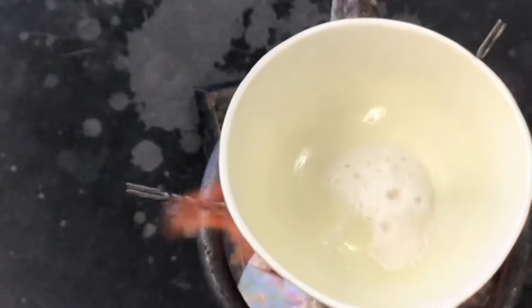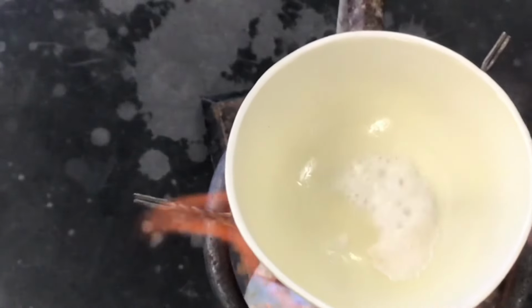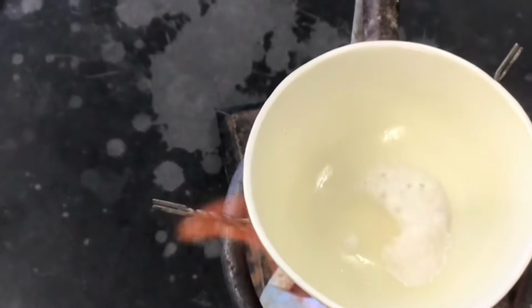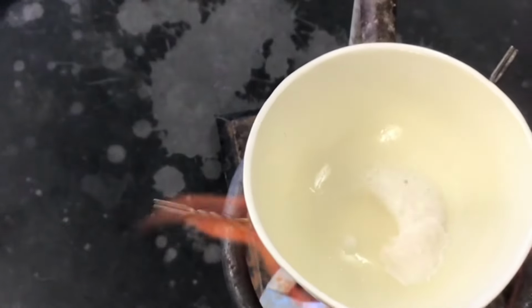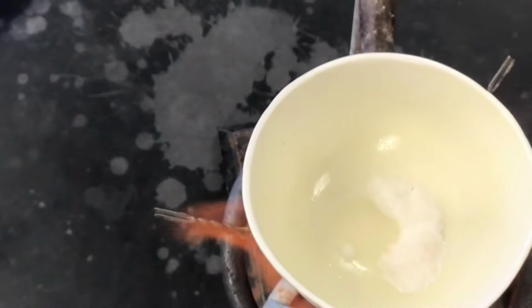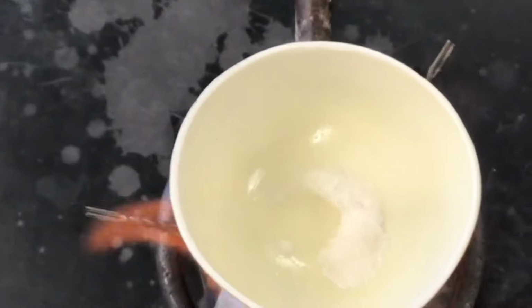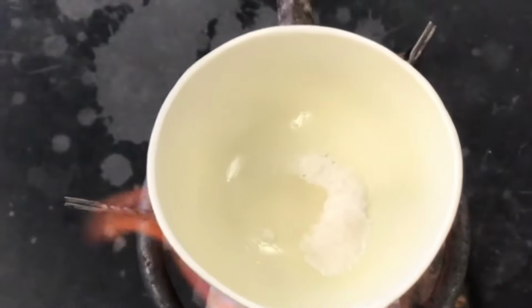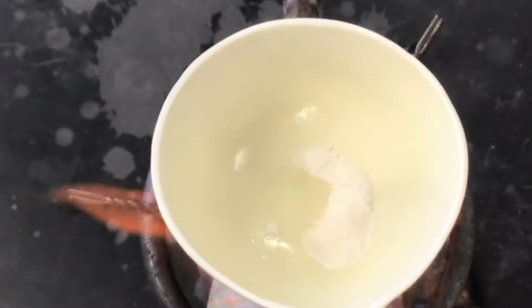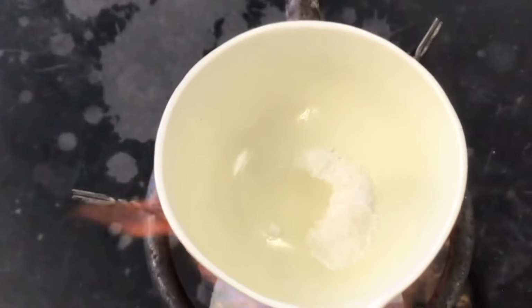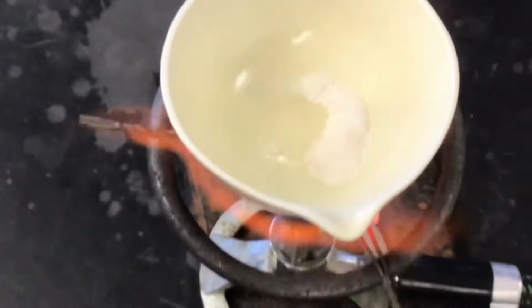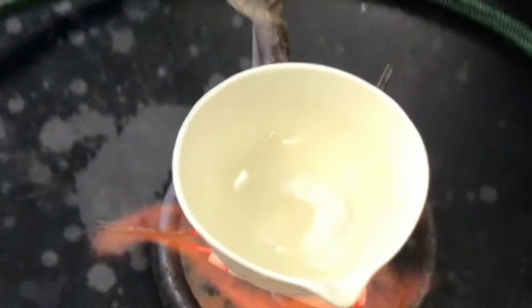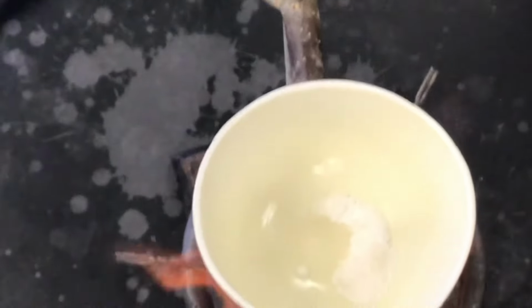Oh, I think something is happening. Yep, you can see there goes the oxygen, the last of it. That's it. Okay, ah, very nice. There we go. So it should just be potassium chloride, KCl, left after the heating.